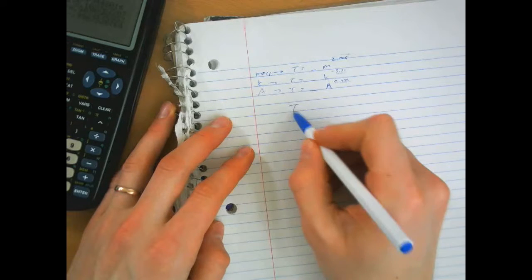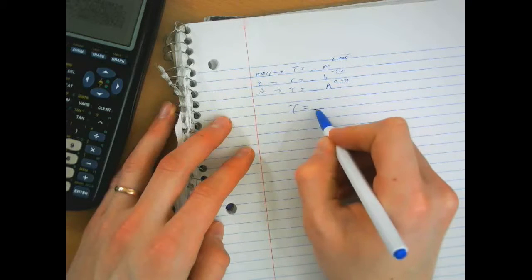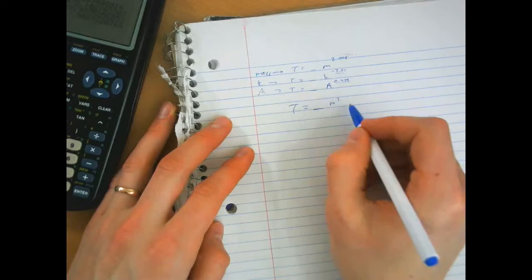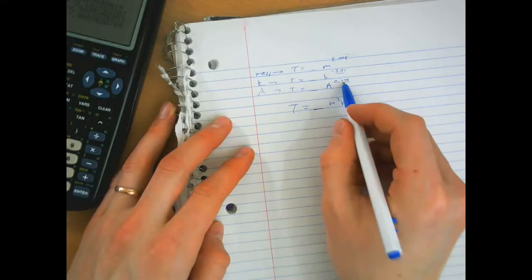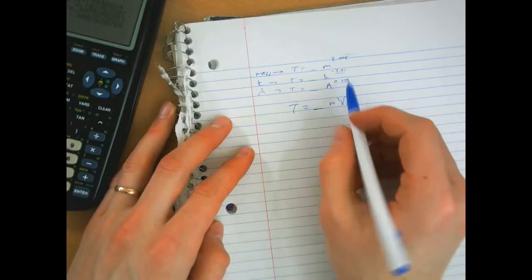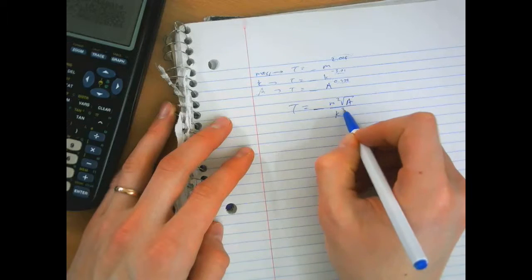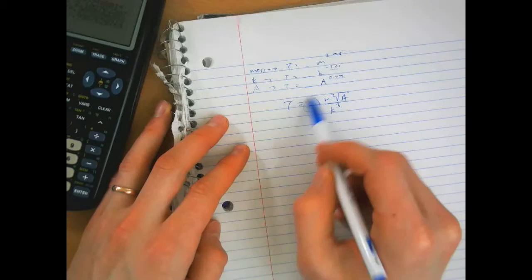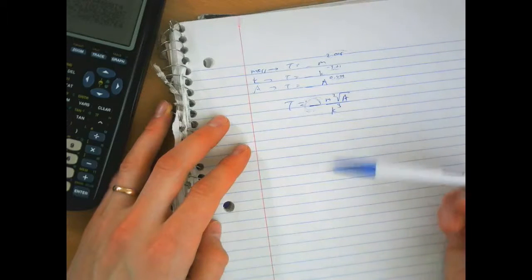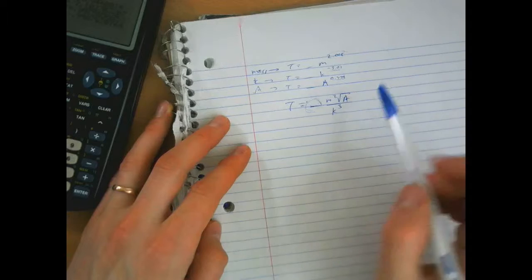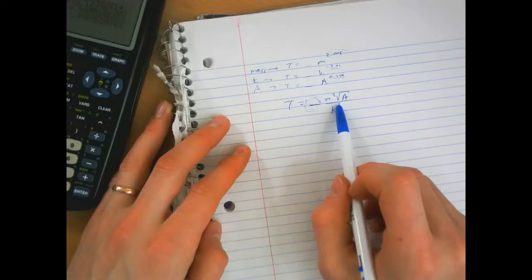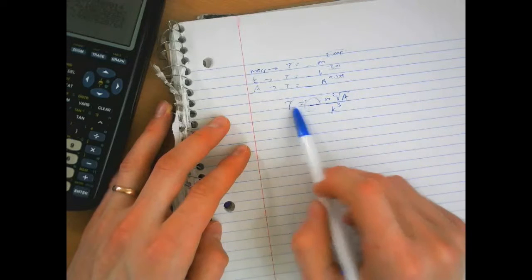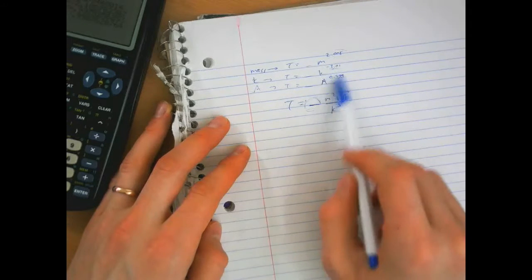So we can say period is equal to something times, what do we have? Mass squared times square root of amplitude, 0.5 power is a square root, over k cubed. And then we'll do something also to figure out what this constant is. But I will tell you this isn't what the equation actually is. But we can figure out what format the equation has based on these results.